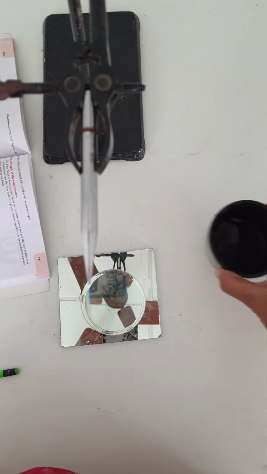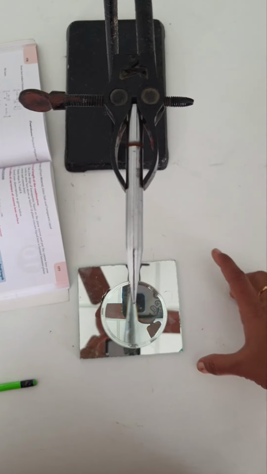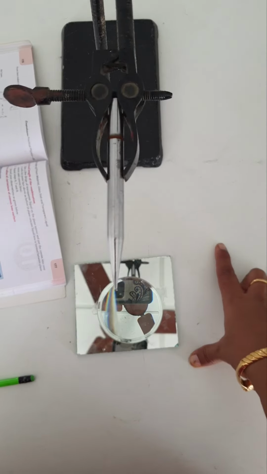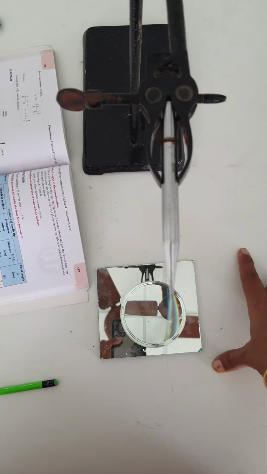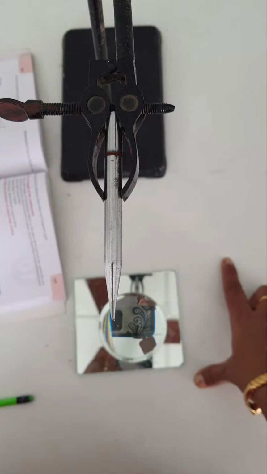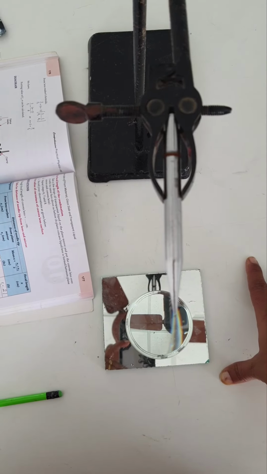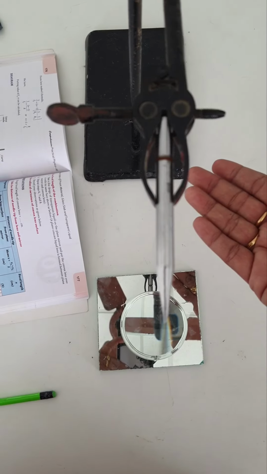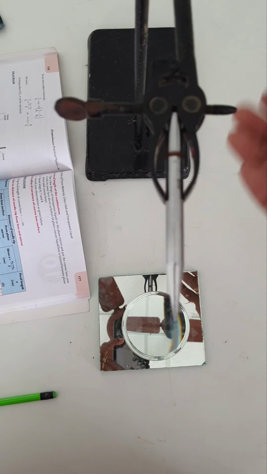Now I can show you, this is the image formed in the lens, and both the object and image are moving together. There is no parallax between the image and the object. So this has been done by bringing the pin away from the lens.